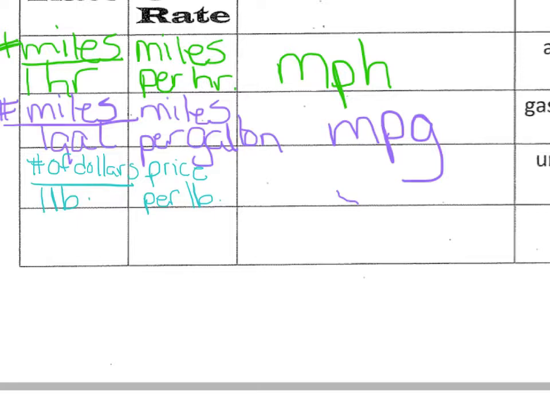Okay, I'm trying to erase this and it's not erasing. Let's see here why it's not erasing. Guess I'm going to get a bigger eraser. Oh well, not going to erase.